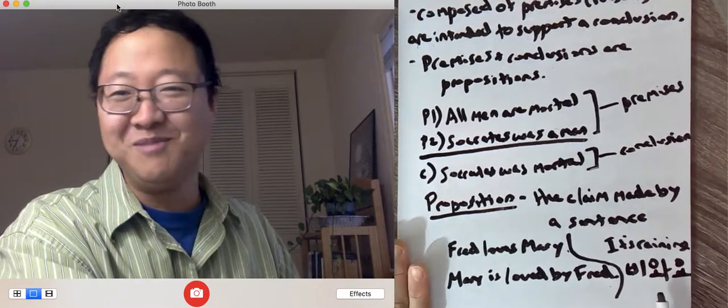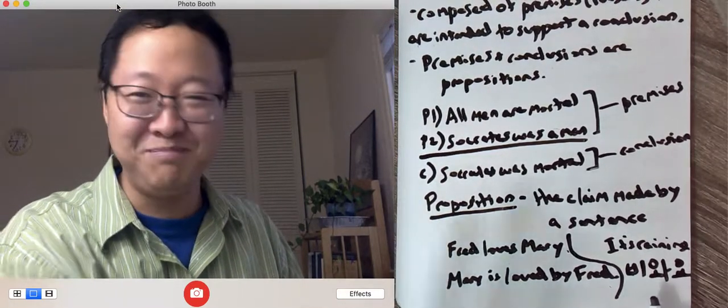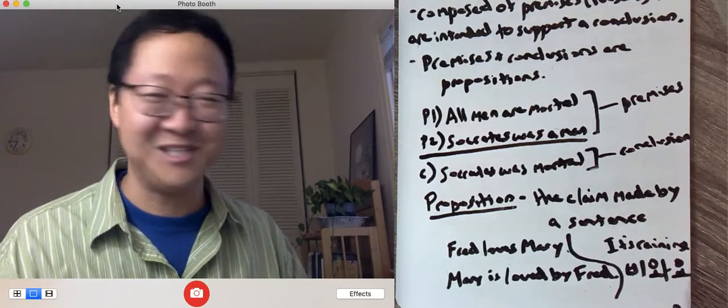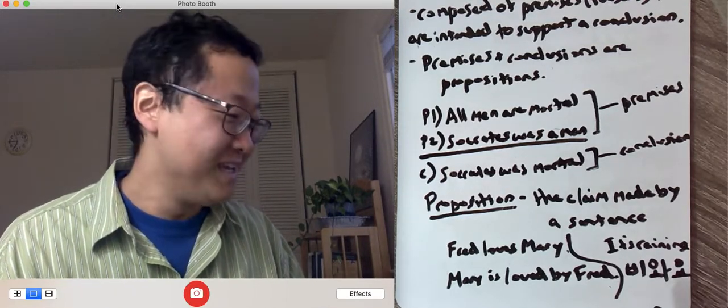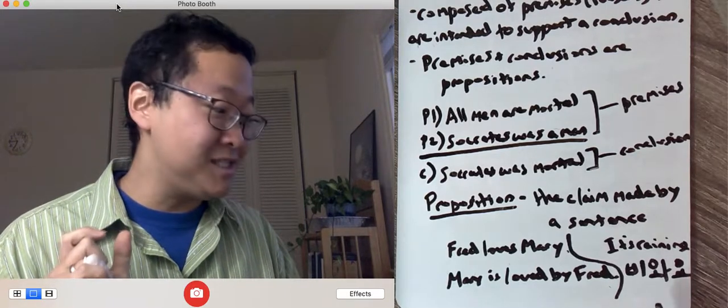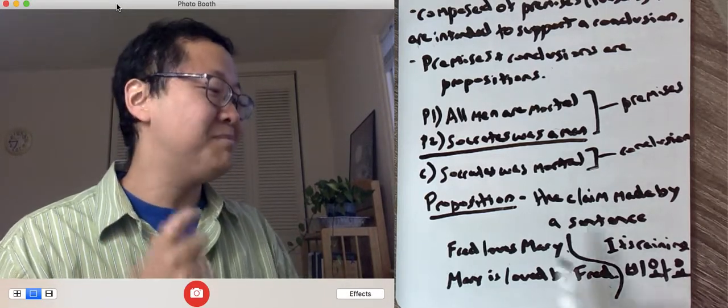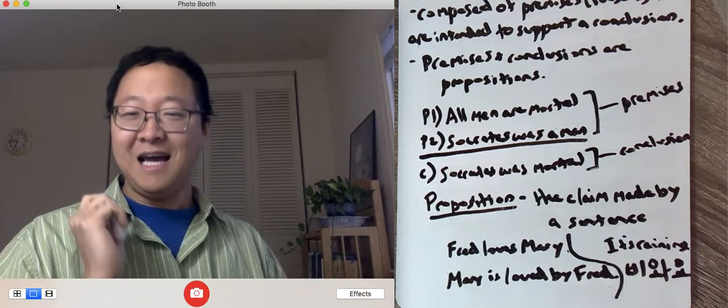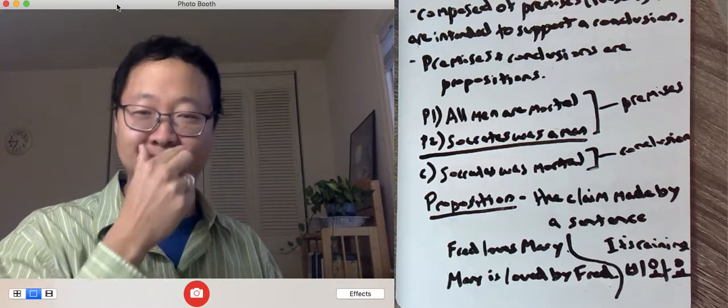Now, probably almost none of you know what that means. It's Korean, and it's just saying it's raining, actually in a polite way. Again, different sentences and even different languages, but they're both expressing the same proposition. So that's how a proposition is different from a sentence.